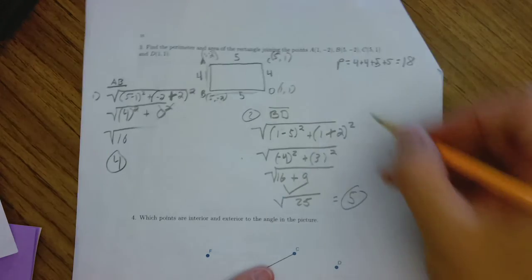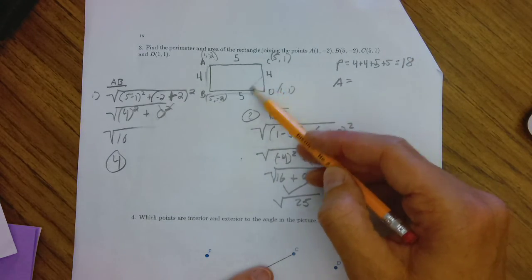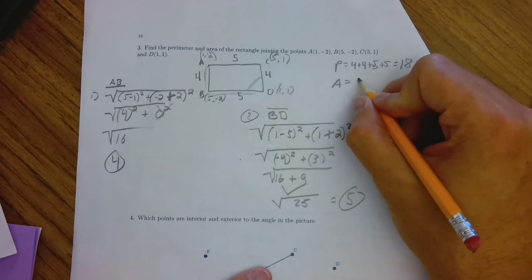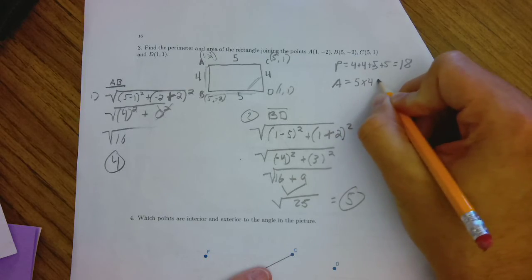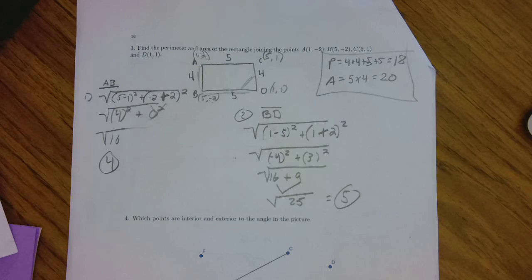Okay, area. How do we find the area of a rectangle? Multiply your two sides. 5 times 4 equals 20. There are your answers.